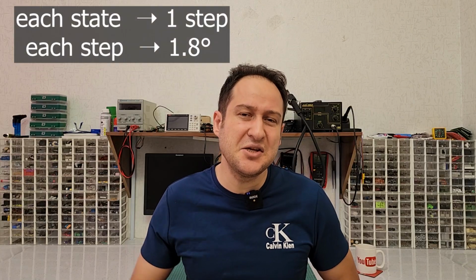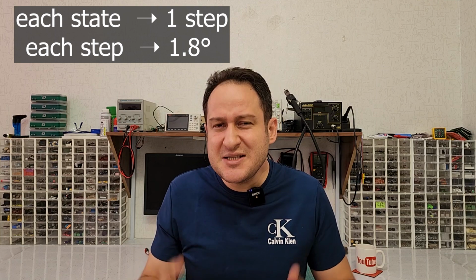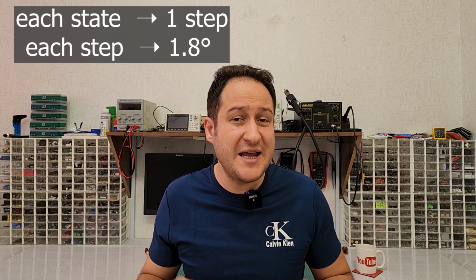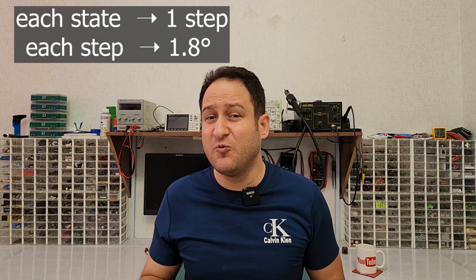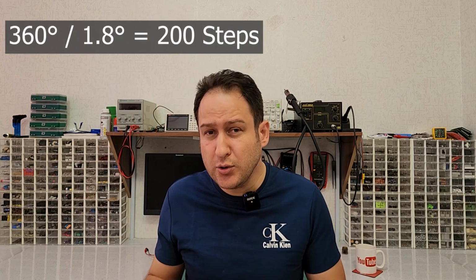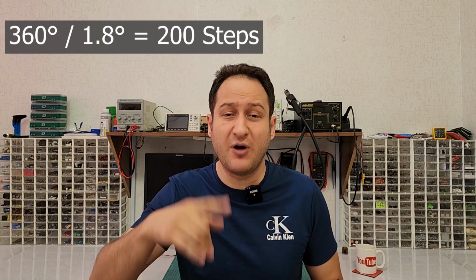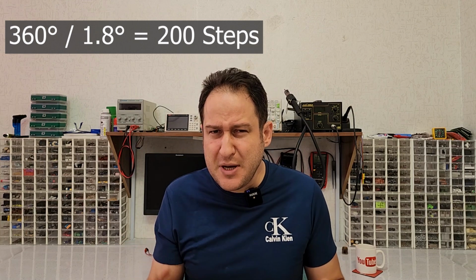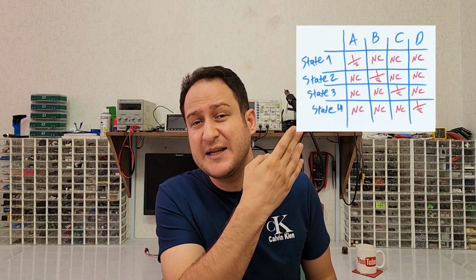Each state is equal to one step, and each step is equal to 1.8 degrees. You may ask, why is each step 1.8 degrees? This is one of the stepper motor's characteristics. It is written on the motor here. It means that we need to apply 200 steps to the motor to make the shaft turn one complete revolution. I mean, to make the shaft turn one complete revolution, we need to go through this table 50 times.